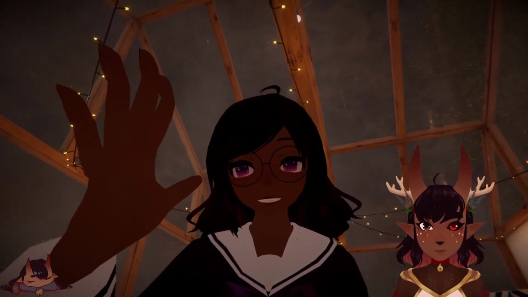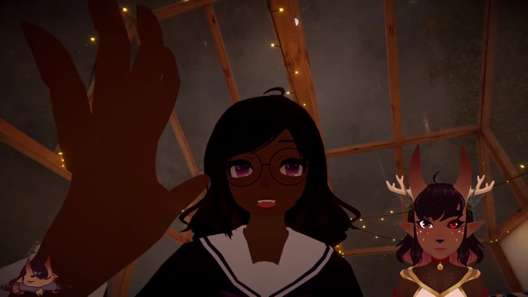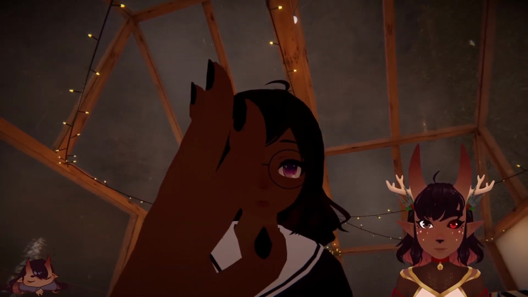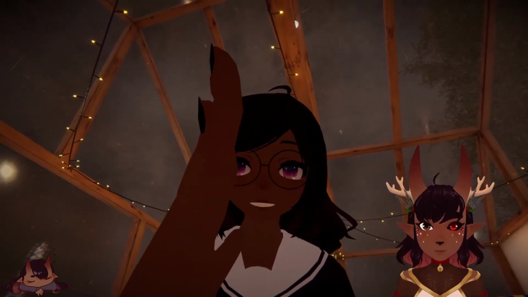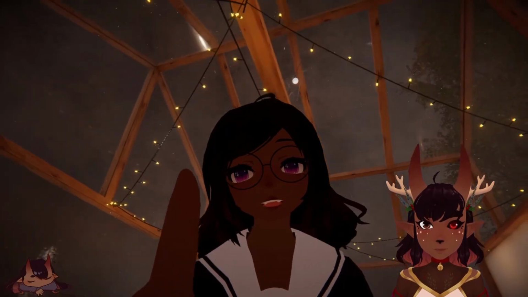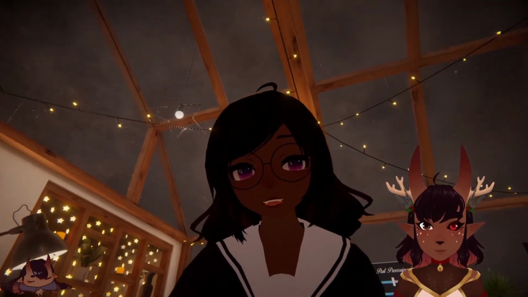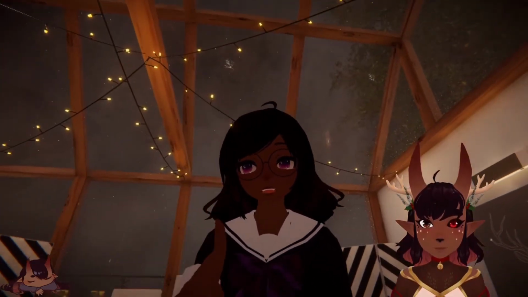Oh, this is the kind of thing I was talking about, by the way. The fingers bending back like that. It's not that big of a deal, because obviously even MMD models have this sometimes. But if you don't want it, then I'll show you how to fix it in another video. Yeah, let's get out of VR right now.